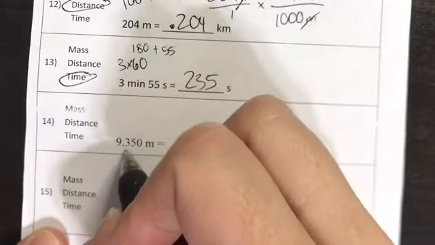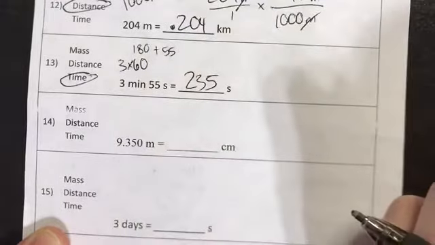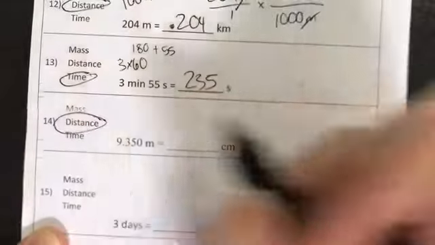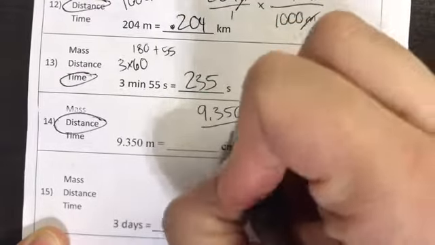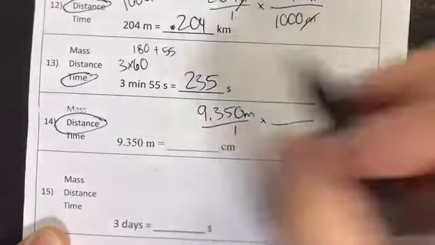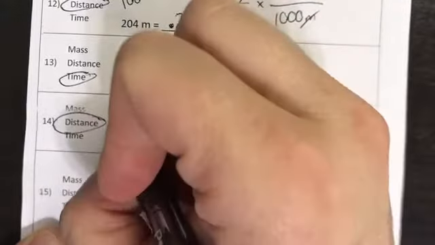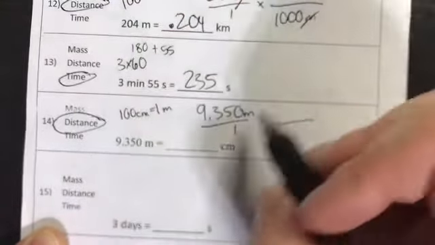Okay, we have 9.350 meters equals how many centimeters? So meters and centimeters, we're dealing with distance. 9.350 meters over 1 multiplied by a conversion factor, meters to centimeters. Well, 100 centimeters equals 1 meter. You need to memorize that conversion factor.